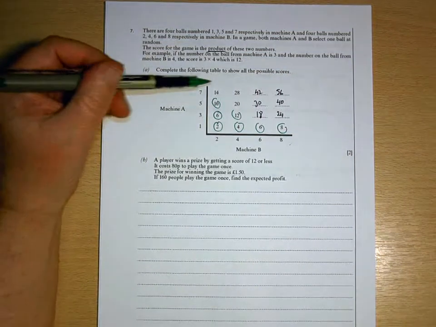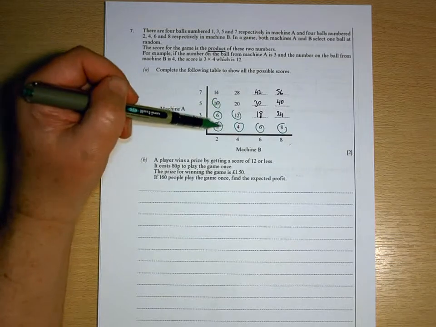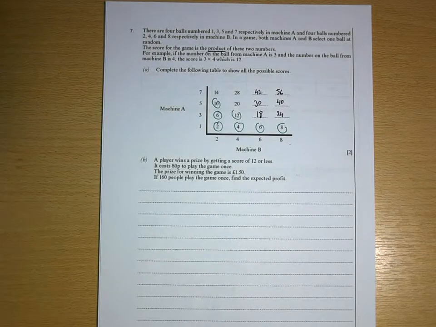I've just put circles around all the numbers that are 12 or less, and there are 1, 2, 3, 4, 5, 6, 7.